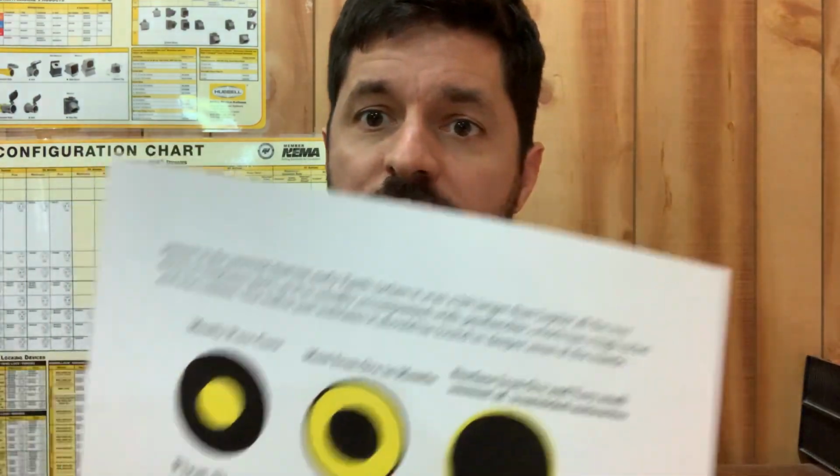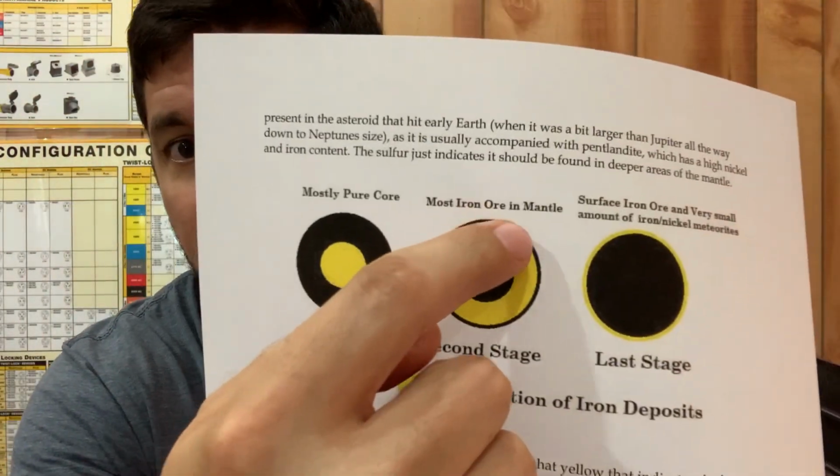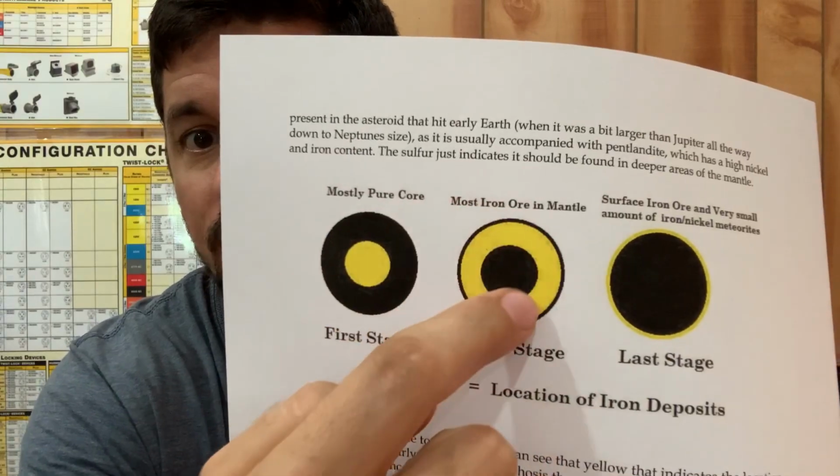These chemical compounds and molecular structures are called hematite, magnetite, limonite, marcasite, pyrite, siderite, and my childhood favorite, fool's gold, which is pyrite. Pyrite is sulfur and iron combined together, making those big cubic crystals. And that stage happens towards the middle. That's what forms the majority of the mantle material.